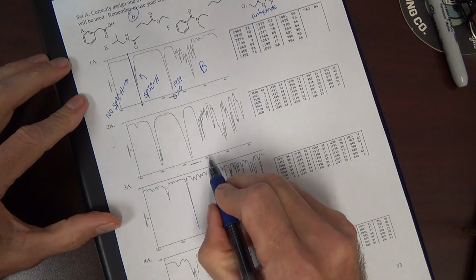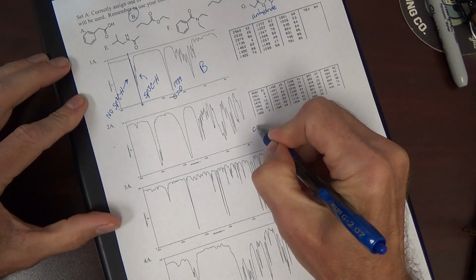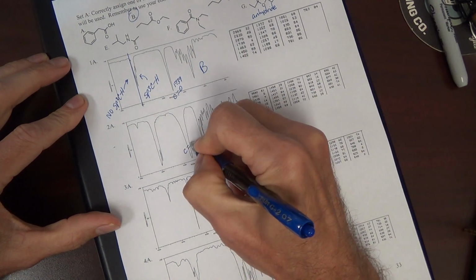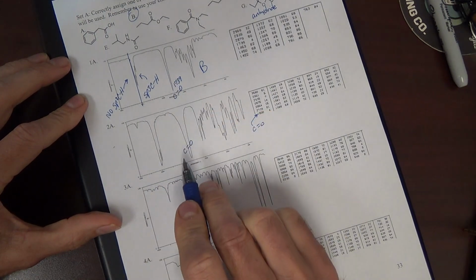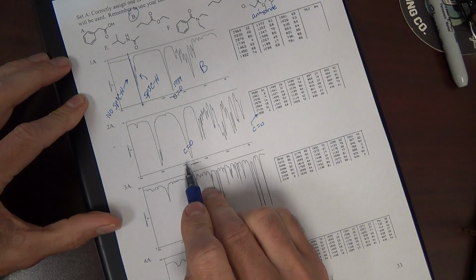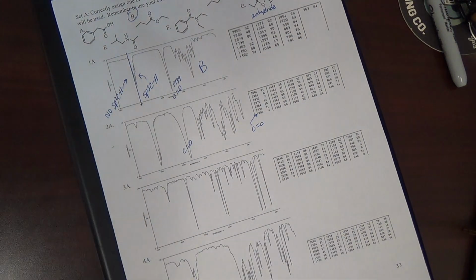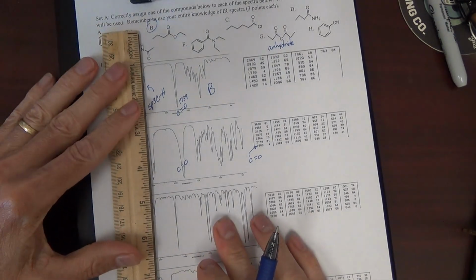Nice carbonyl here at about 1800. Now, based on our discussion just there, a carbonyl peak at 1800 indicates what? Acid chloride, typically. Then we can look at the magical 3000.